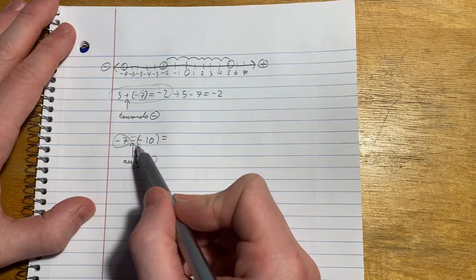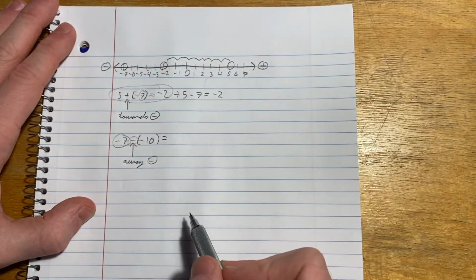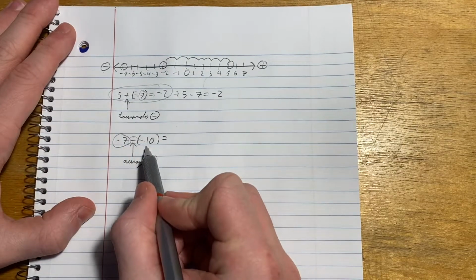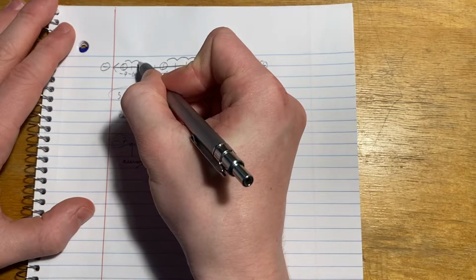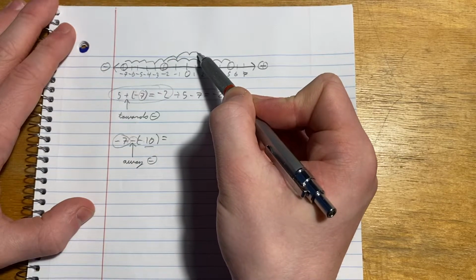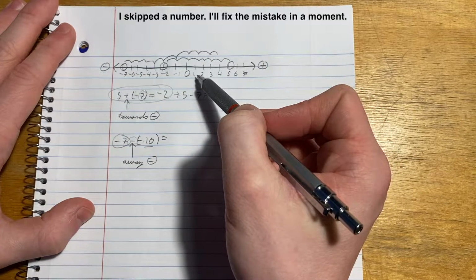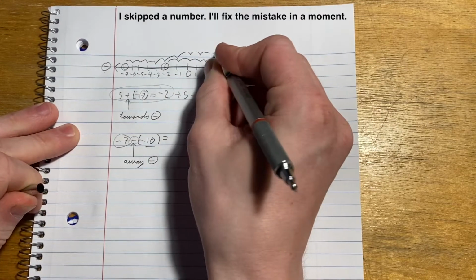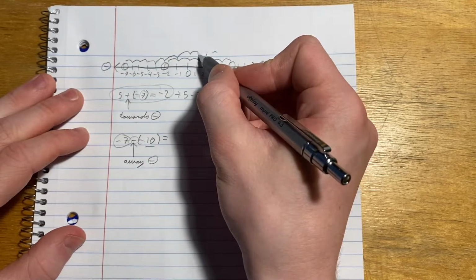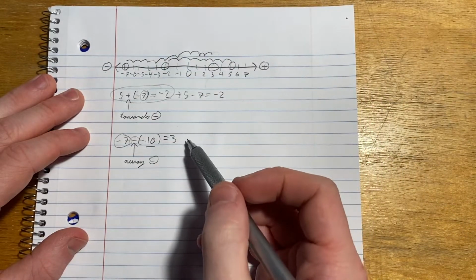So -7 minus -10 is the same thing as finding -7 on the number line, but then going away from the minus. By how much? By 10. So 1, 2, 3, 4, 5, 6, 7, 8, 9, 10. Oh, skipped a number. 9 over here, then 10. Yeah, getting a little messy here.